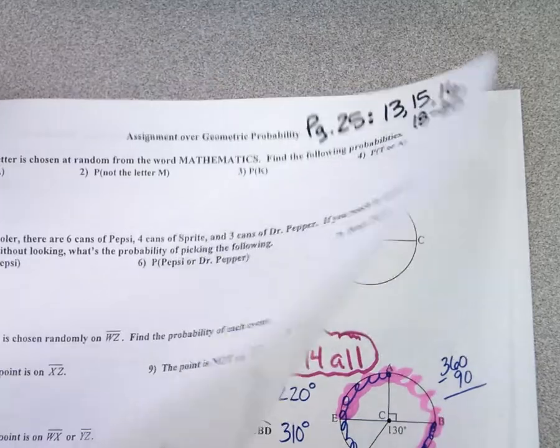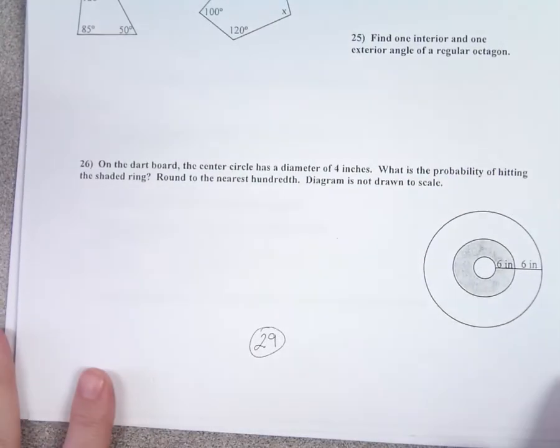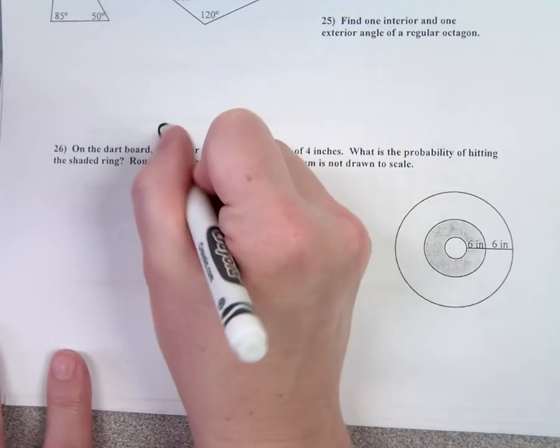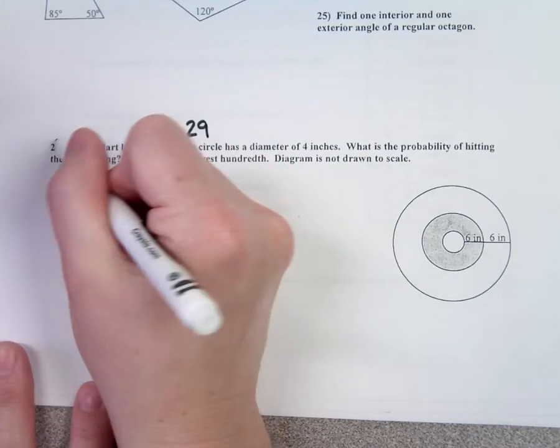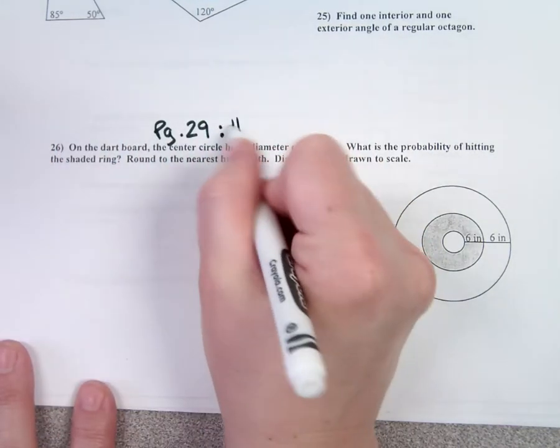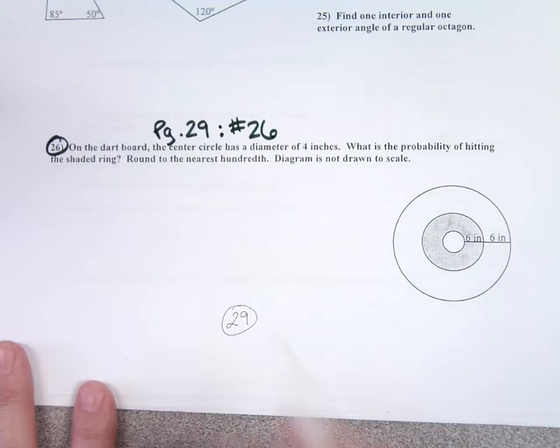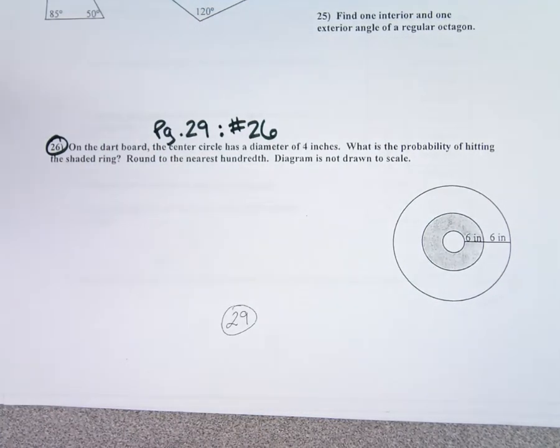Yay for that. And then on page 29, this is the review. I want you to try another dartboard problem like the one that we just did. So try number 26 on page 29. It's a dartboard problem like we just did, and there is a dartboard problem on the test that's similar to this. So that's one reason why I wanted to make sure that you understood those. If you want to start with 26, you could, and then you could backtrack to page 25. But you guys have about 10 to 13 minutes to see what you can get done, and then I can try to help.